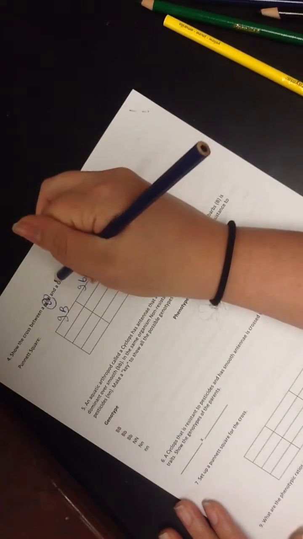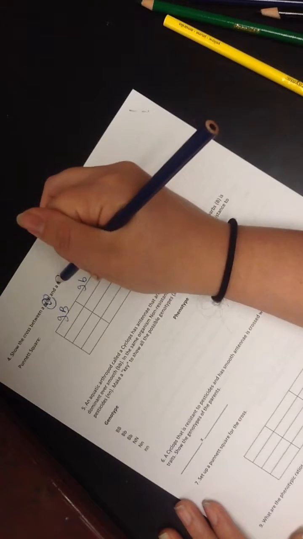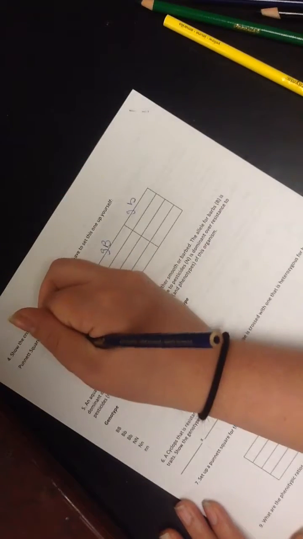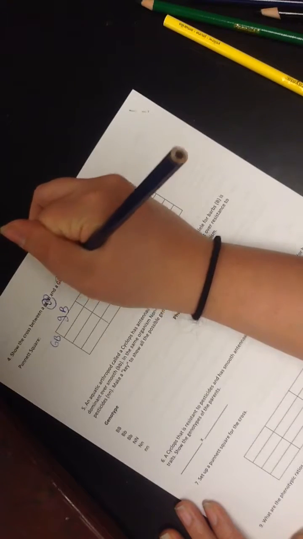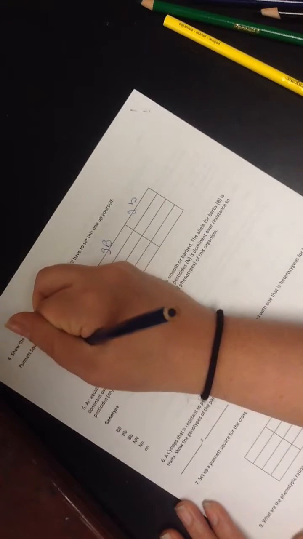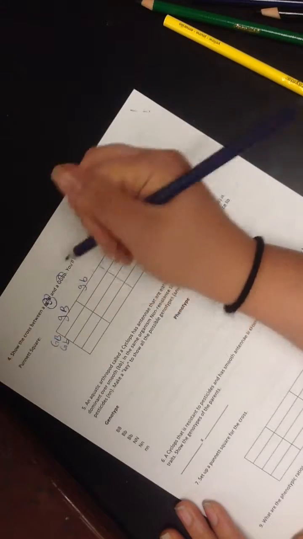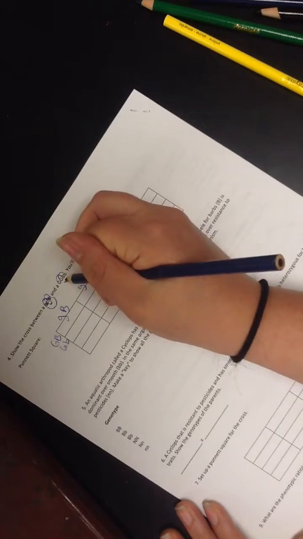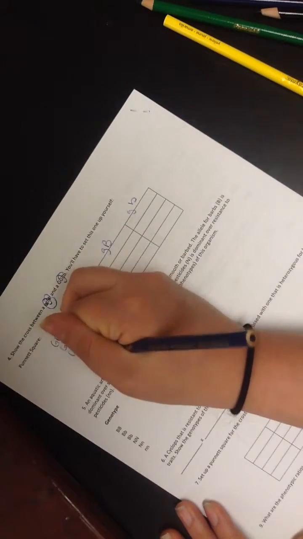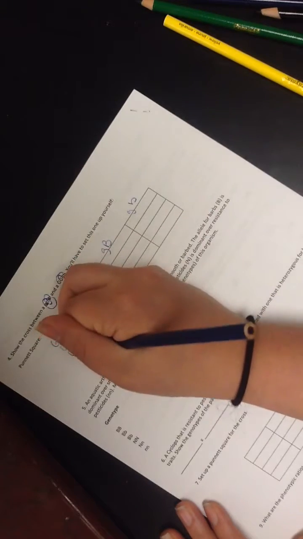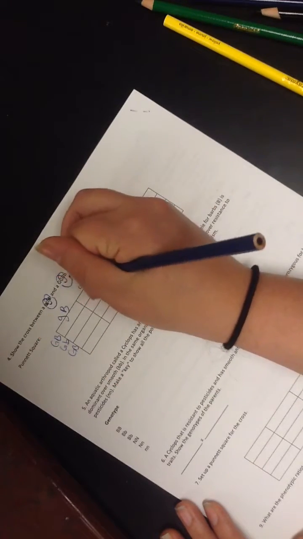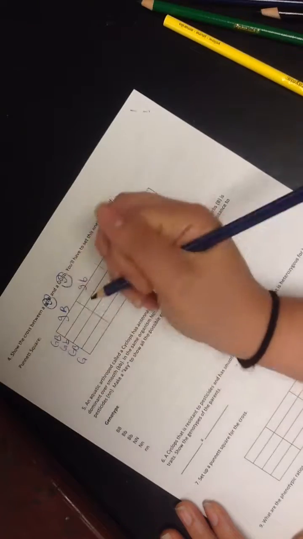Okay, next. Eyebrow. Big G, big B. Eyebrow again. Big G, big B. I mean little b. Excuse me. It's little. Nose. Big G, little b. And mouth. Big G, little b. Okay, so we've done the parents.